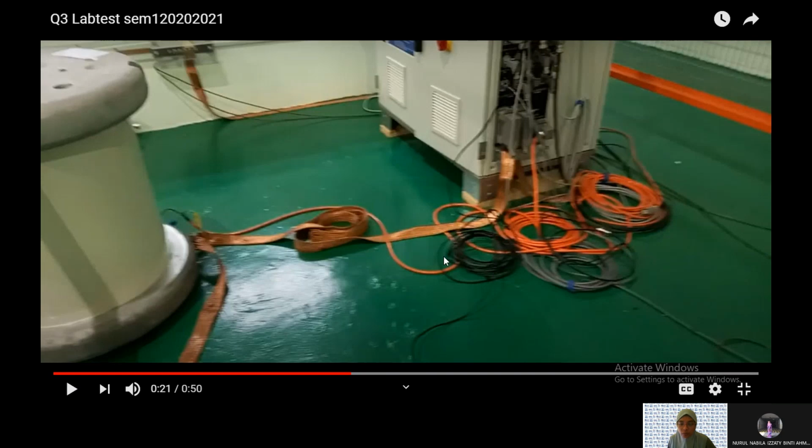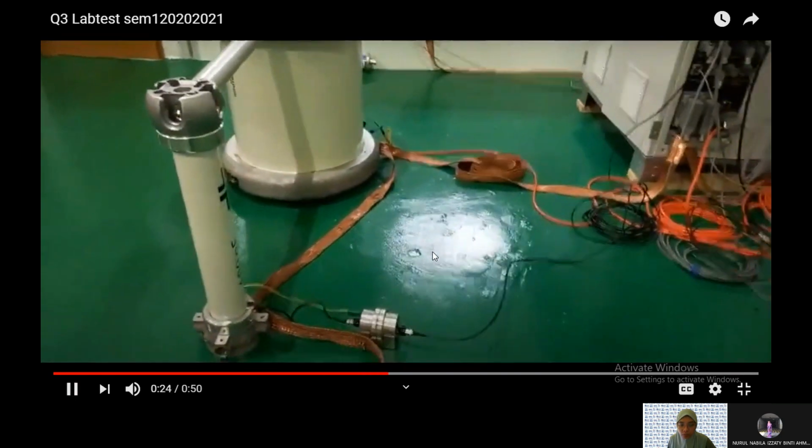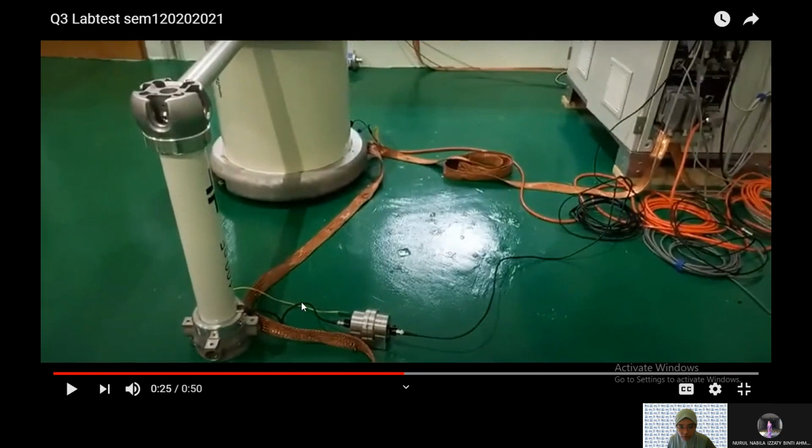Okay, so you can see the copper strip is not properly organized. This cable around here too.